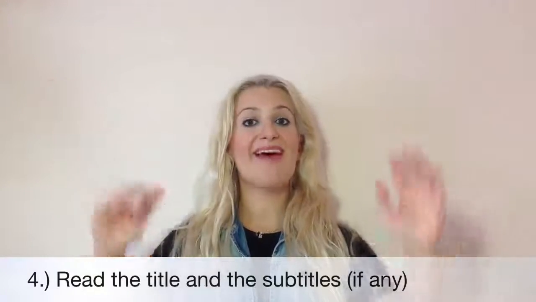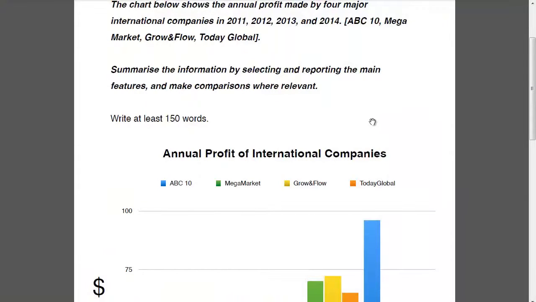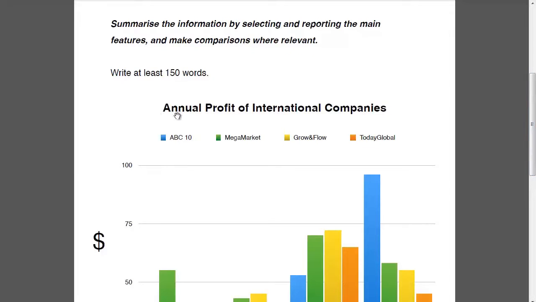Now it is time to actually look at the diagram or pie chart or graph or whatever in detail. So there's going to be a title. Read the title first and the titles of the axes if there are any. So for example, in this case we read the title. Here in this task, this is the title over here, and we read, annual profit of international companies, right? And we carefully identify what the 2 axes represent.